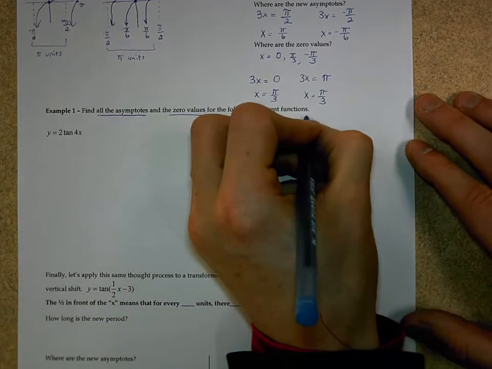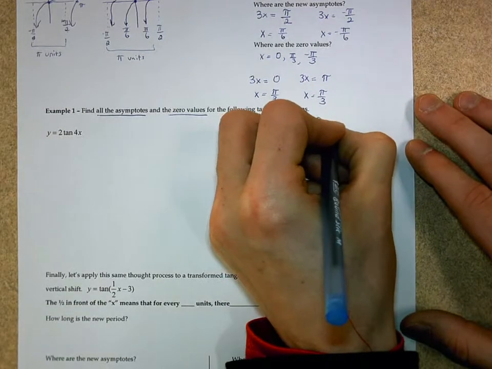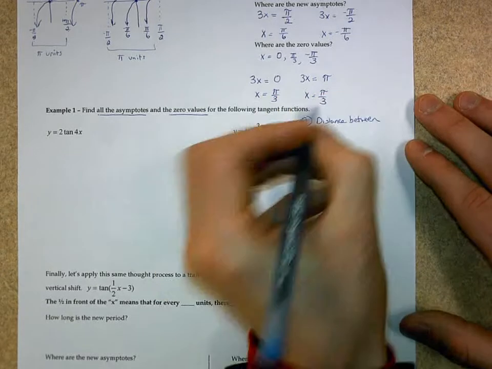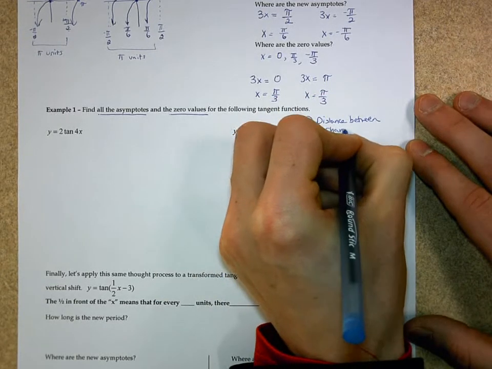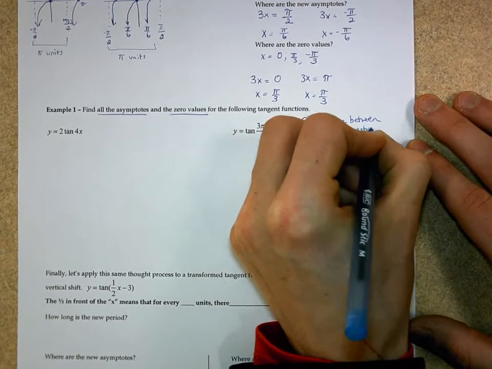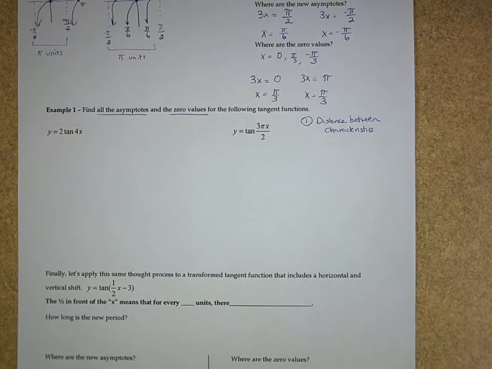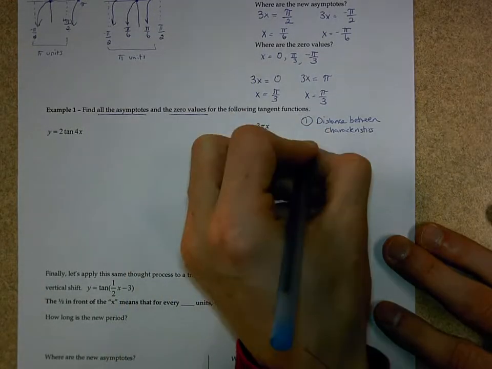The first thing that we did is we found the distance between the characteristics. In this case, we're going to find the distance between asymptotes and the distance between zero values.